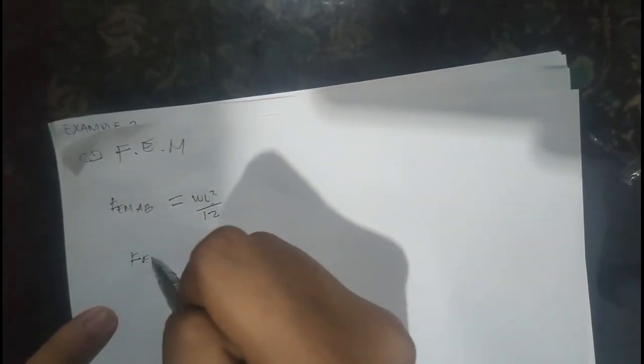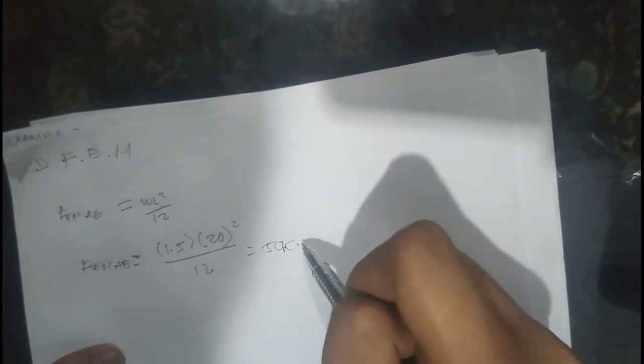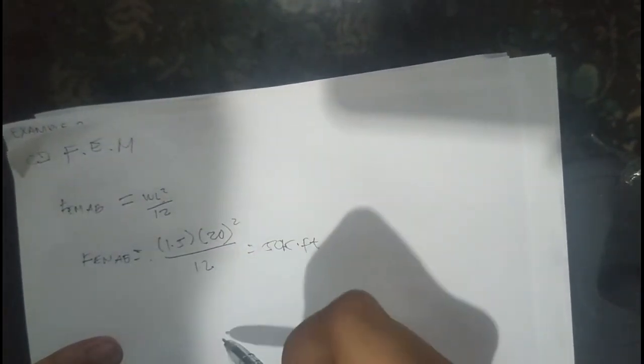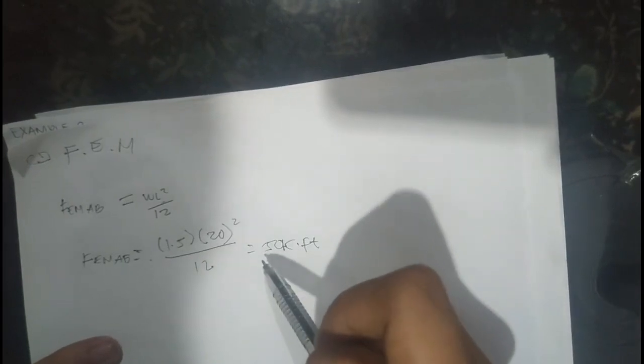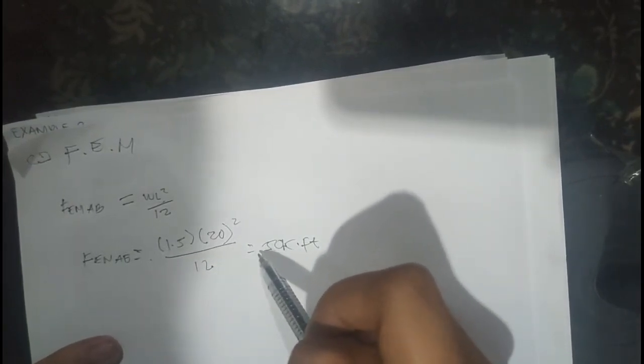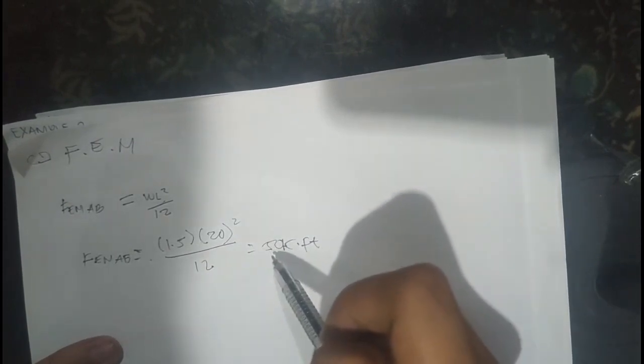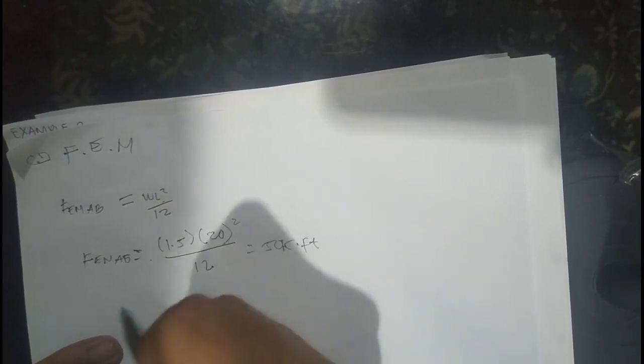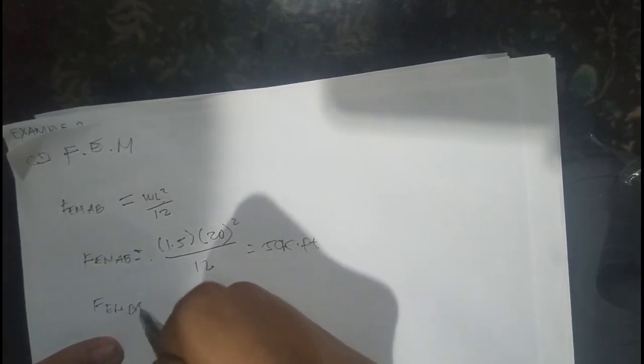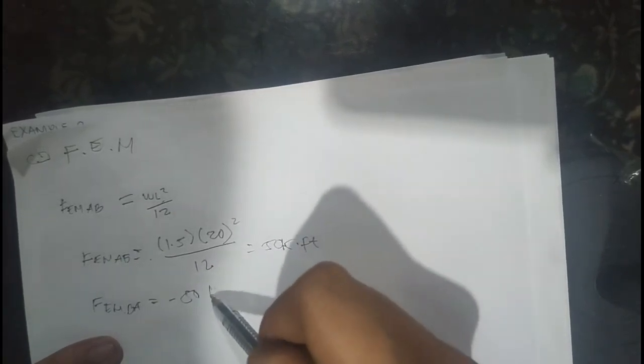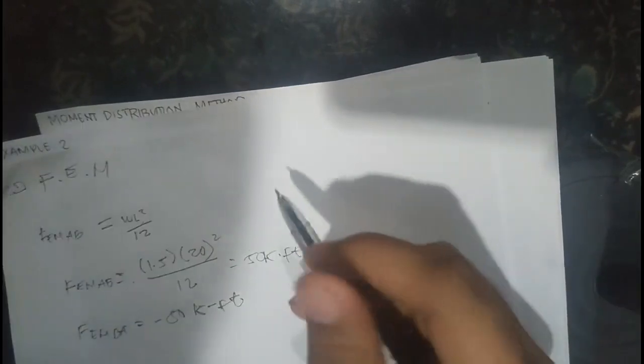So FEM AB equals W, which is 1.5, times length 20 squared, all over 12. The answer is 50 kip-feet. For the other end, since they are the same, we just make it negative, so FEM BA equals negative 50 kip-feet.